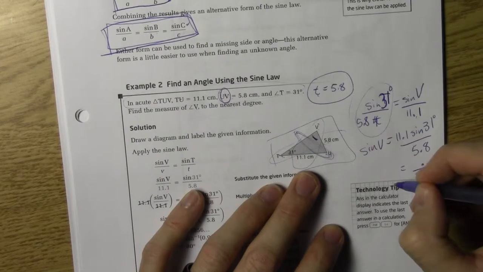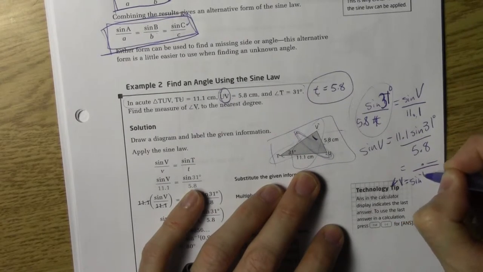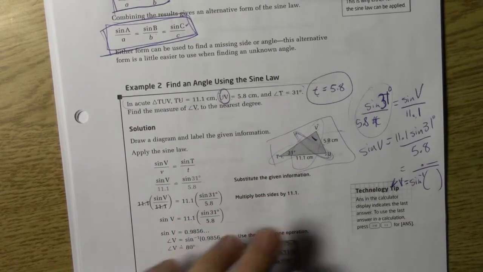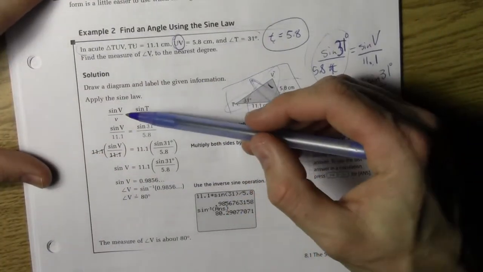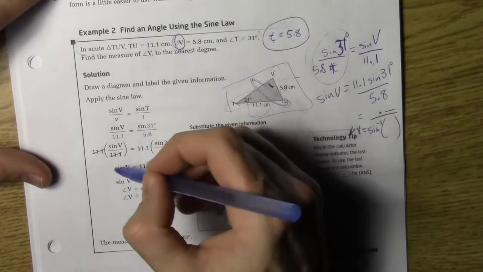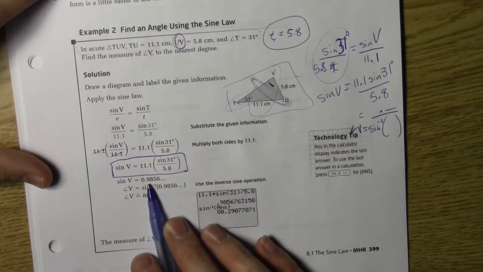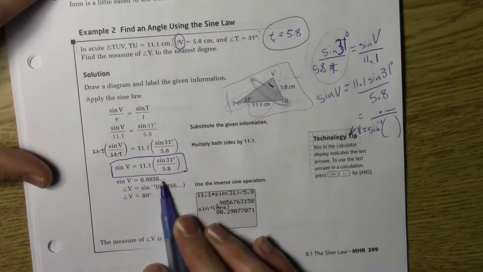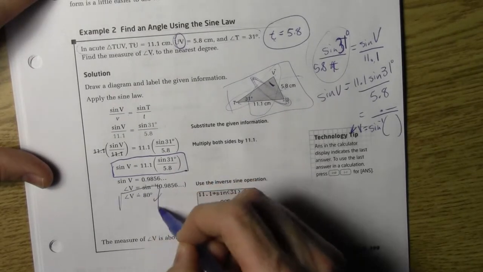And then, to solve for the angle V, you're going to take the sine inverse of that value. Here it is. We plug in our values. Sine V is equal to this. We get the value of sine V, which is 0.9856. We take the sine inverse of that value and we get 80 degrees for V.